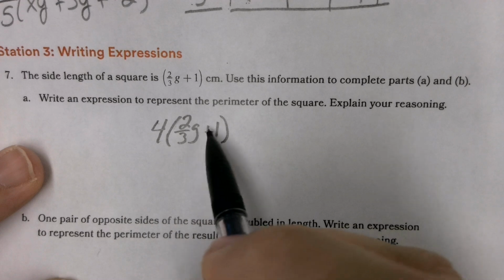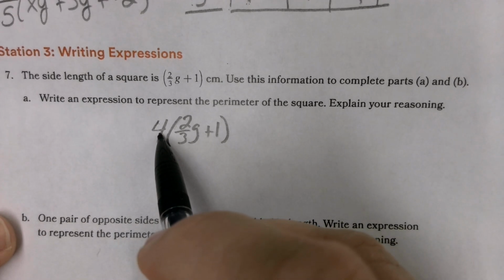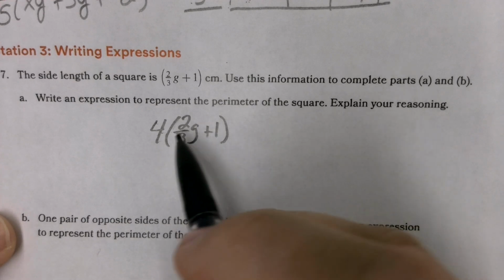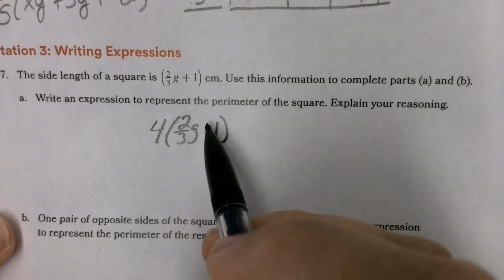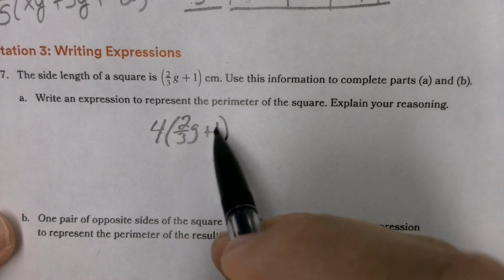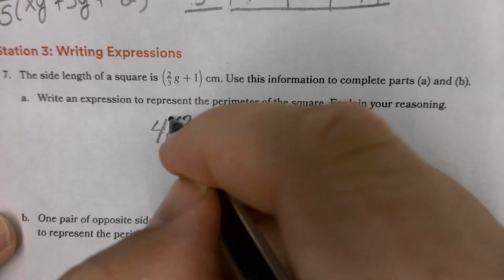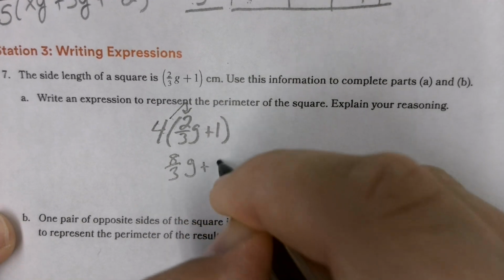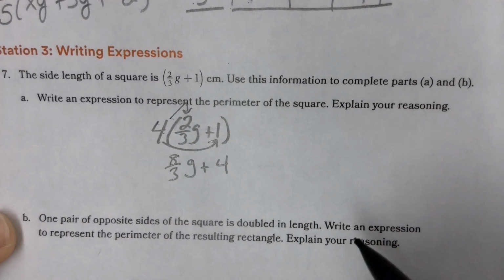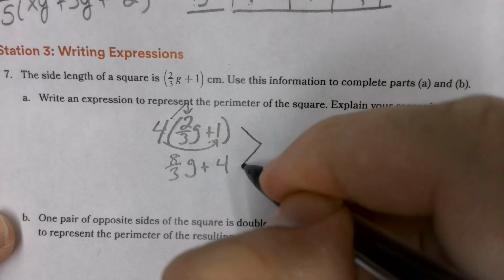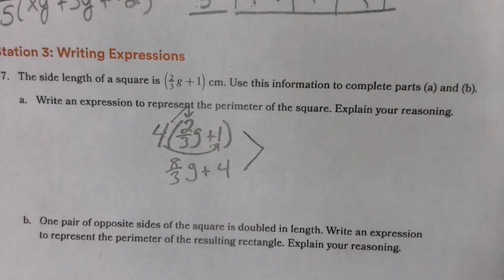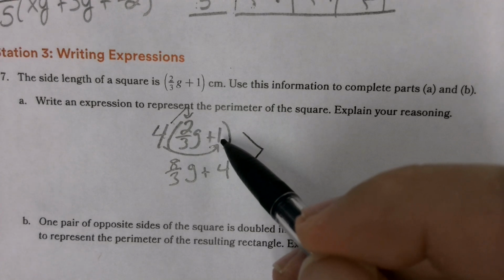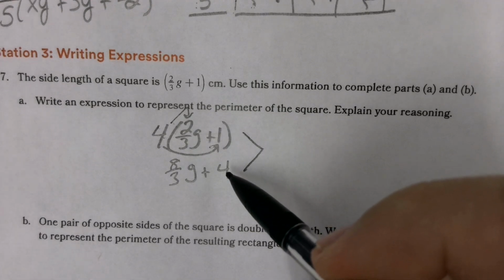This represents the side length of a square, and this represents the number of sides of that square. I have 4 of these because all of the sides are equal, so therefore I am multiplying the side length times 4. So if I distribute that, 8/3 g plus 4. Okay, so either one of these two would work. This just represents the 4 sides. This represents the perimeter altogether.